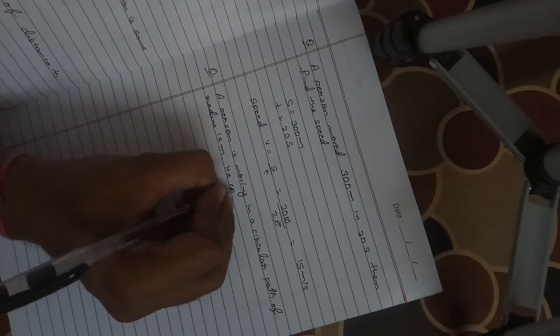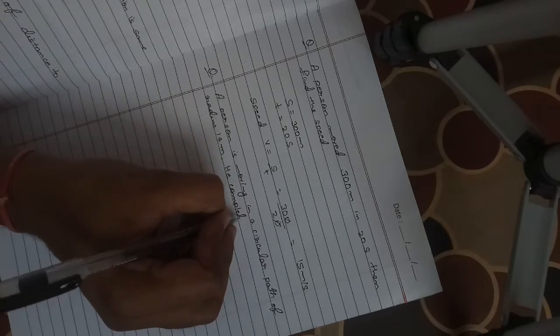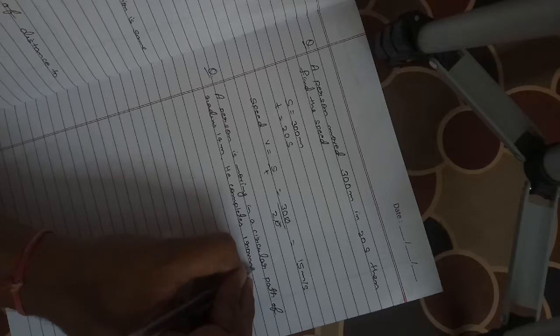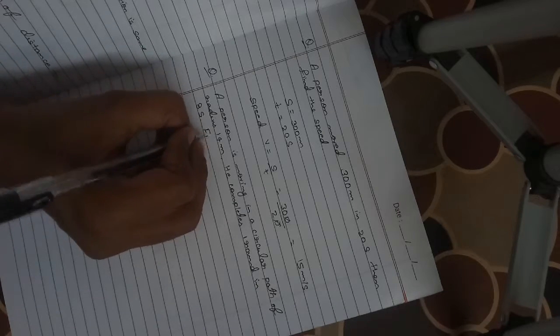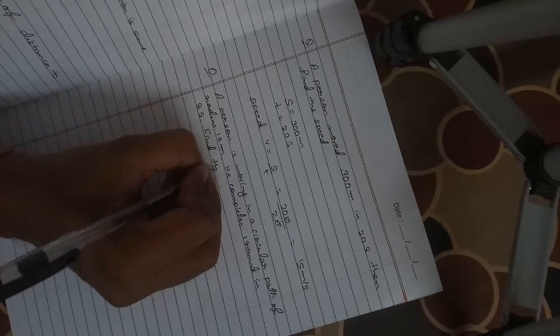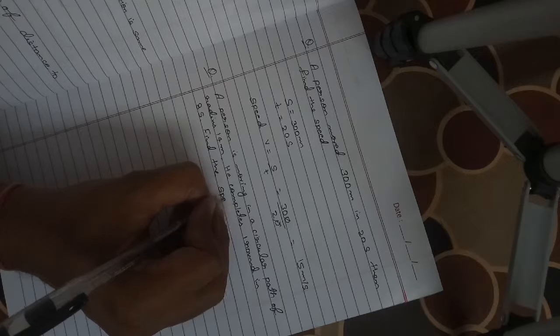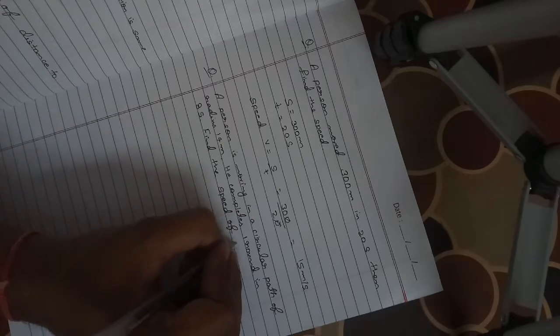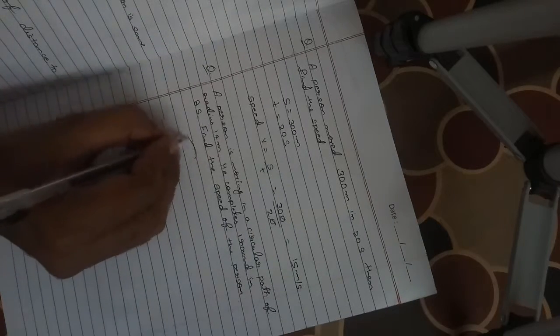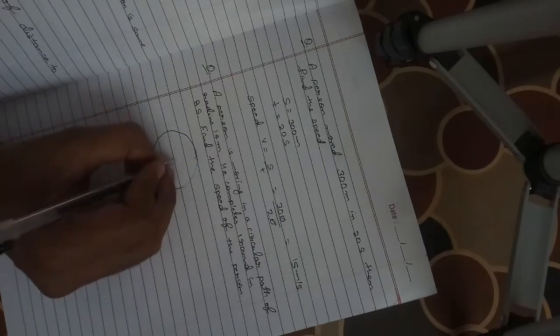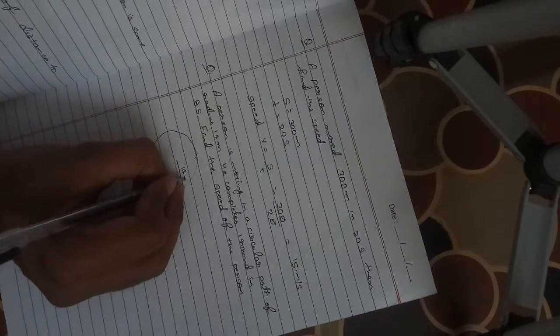He completes one round in 8 seconds. Find the speed of the person. So again, the person is moving in a circular path and the radius is 14 meter.